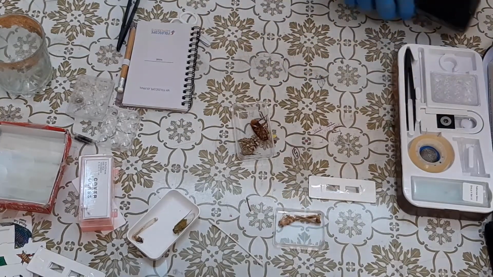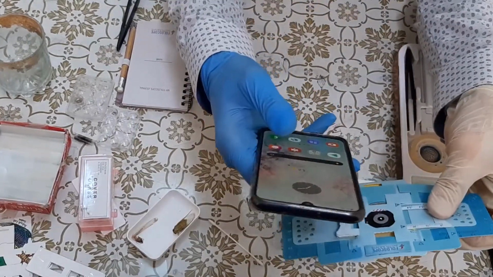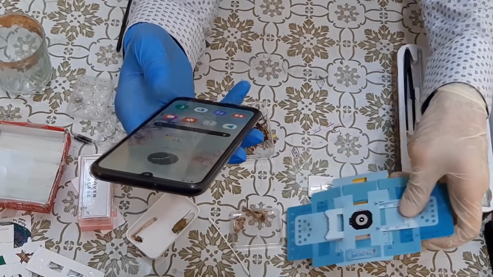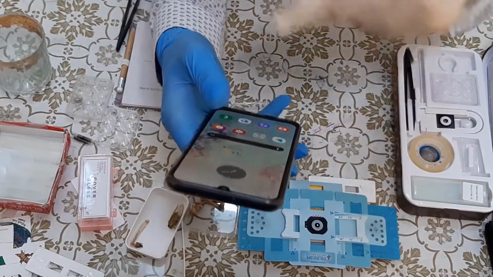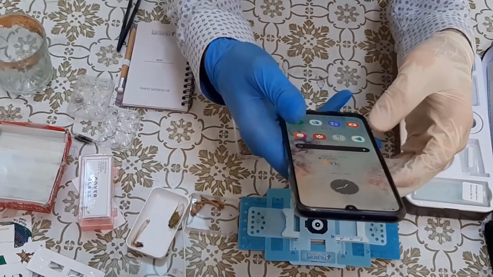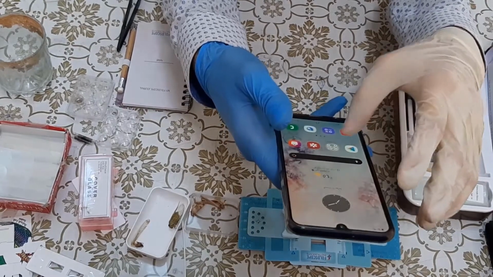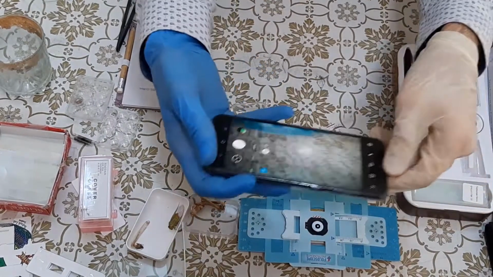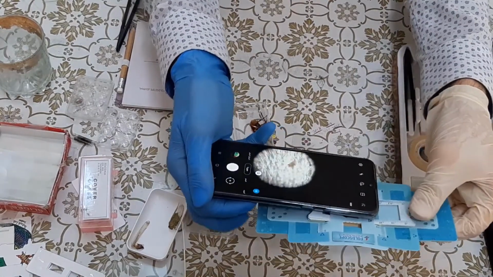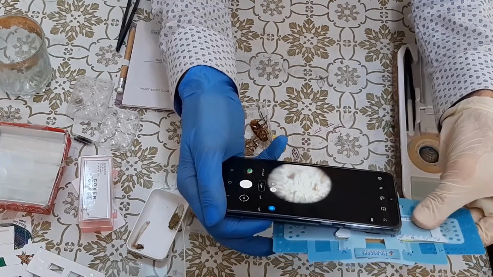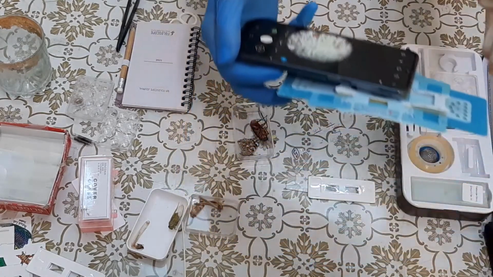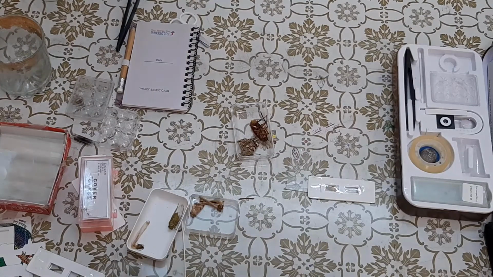Here we are. I have another phone here. By the way, I'm going to show you different types of light source. For now, I use the LED of Photoscope. So here we are. This is the wings of the moth.